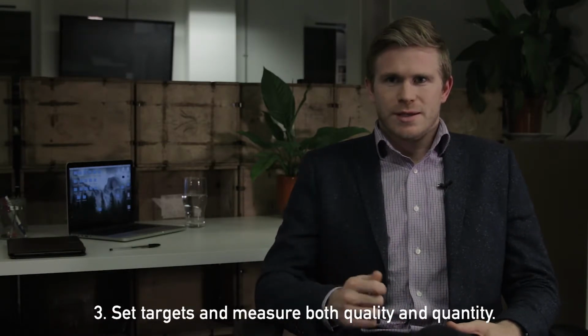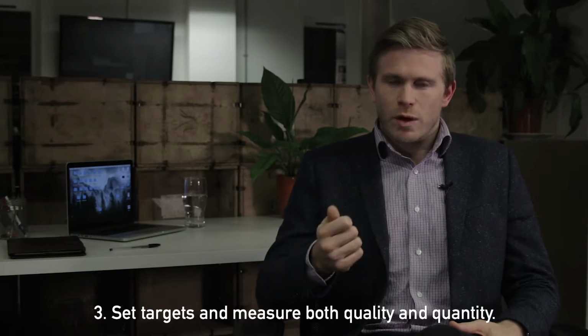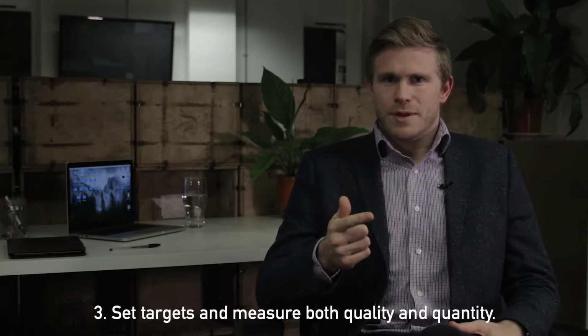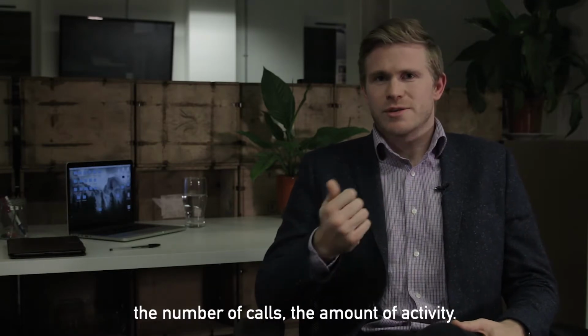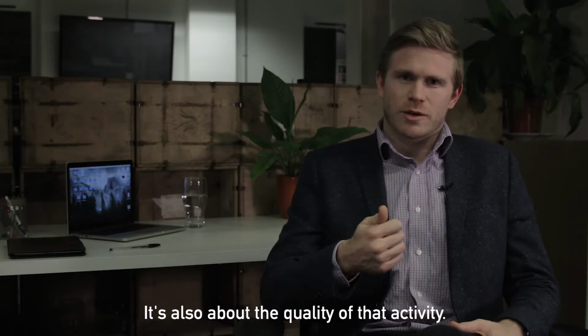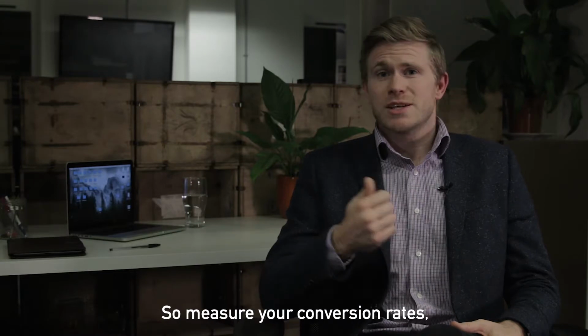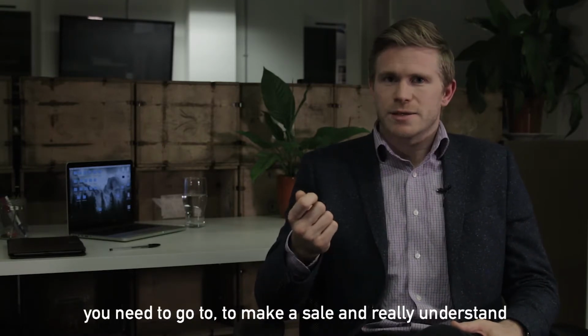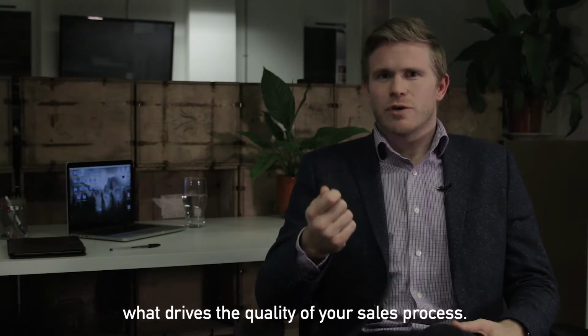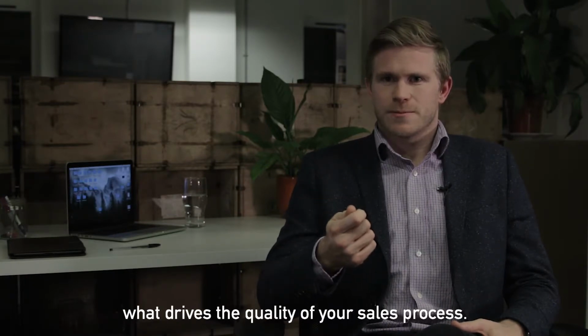Tip 3, set targets and measure both quality and quantity. It's important to understand that sales isn't just about the number of calls, the amount of activity, but it's also about the quality of that activity. So measure your conversion rates, measure the amount of meetings you need to go to make a sale, and really understand what drives the quality of your sales process.